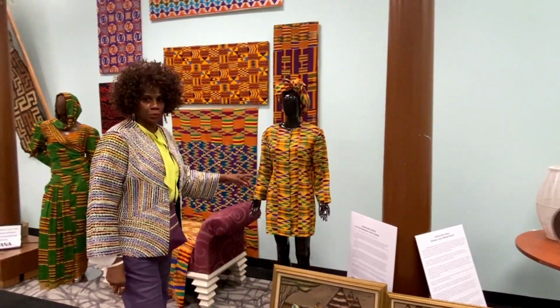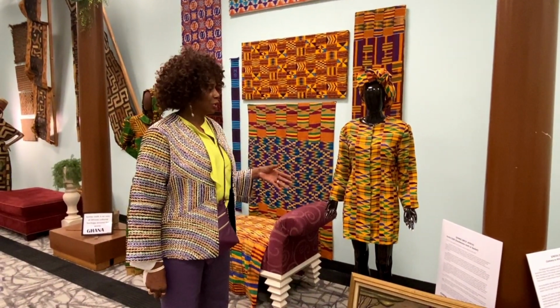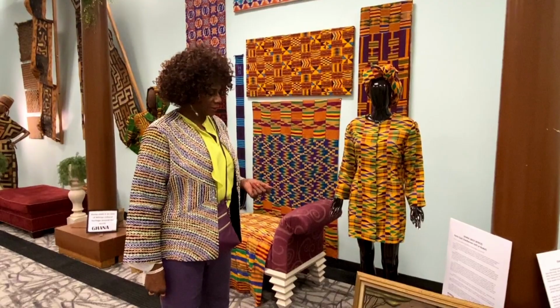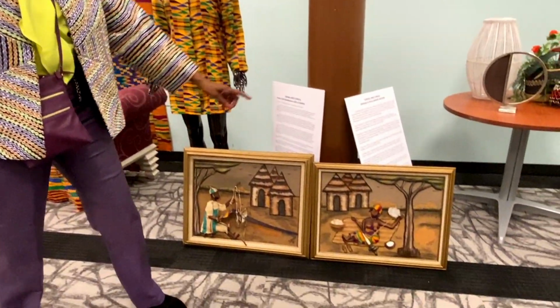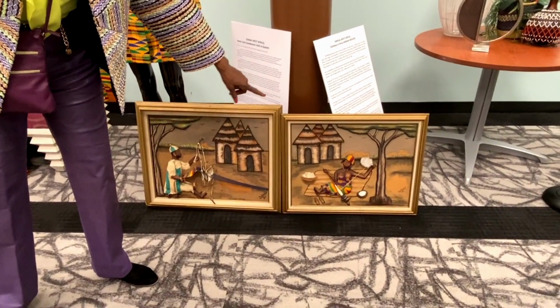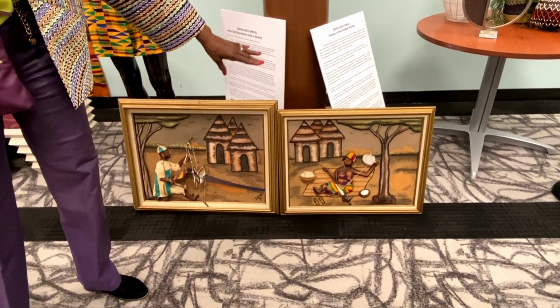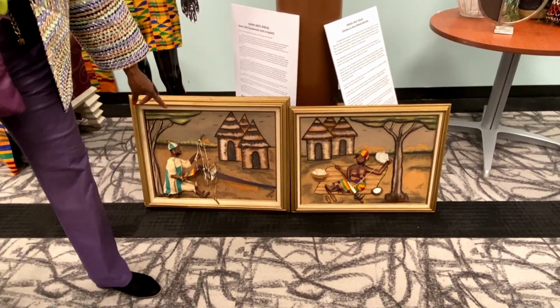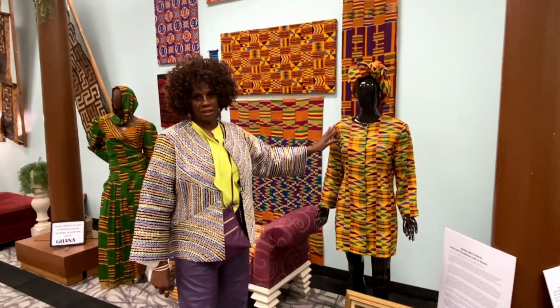Now this is also weaving. Ghana kente cloth, which is the most well-known cloth of all the African textiles. It starts by the woman weaving the cotton. The cotton is woven on a spindle, which is like a thread. The women spin the cotton, they dye the cotton, and the men are the only ones who can weave the kente cloth. Only men weave the kente cloth.